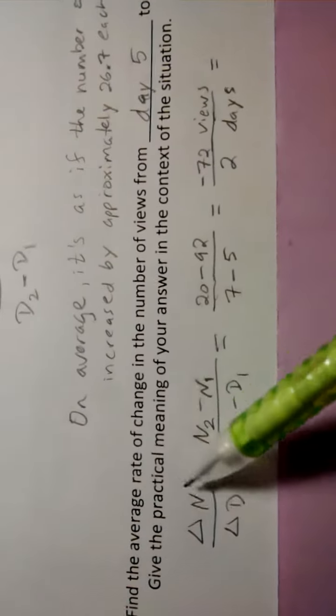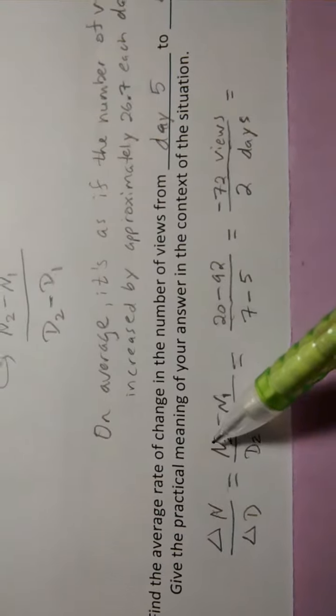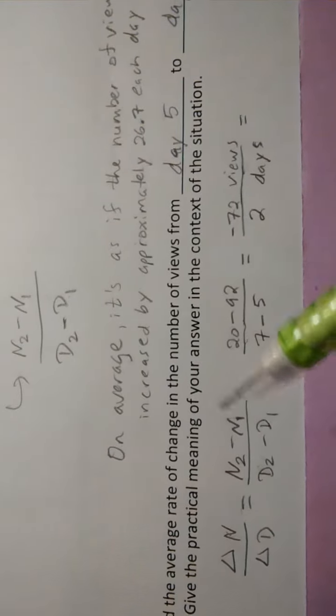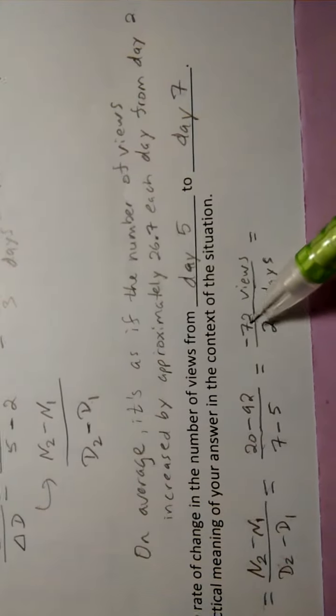So here's what we're doing, or here's what we should be doing. The overall change in the output divided by the overall change in the input, and it's the final guys minus the initial guys. That's all those 2's and 1's mean, but it's really this, subtract this, gives us that many views, or a decrease of that many views over 2 days.